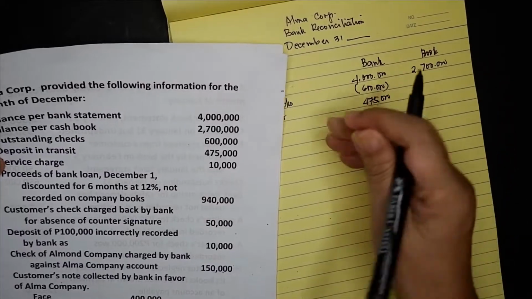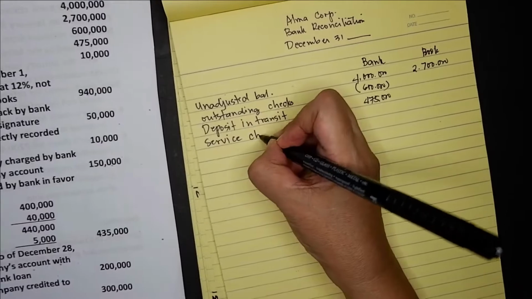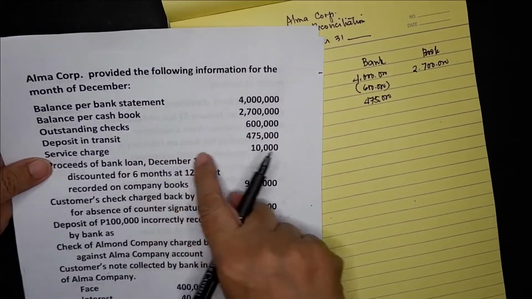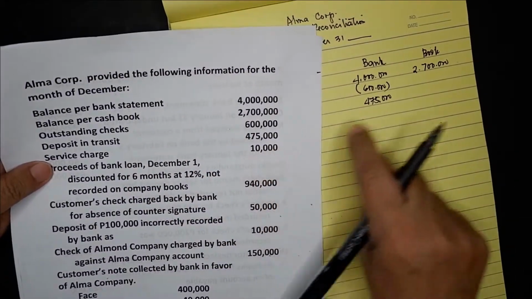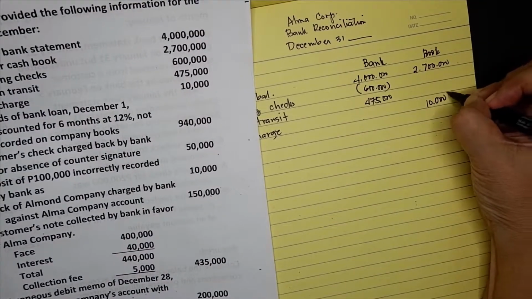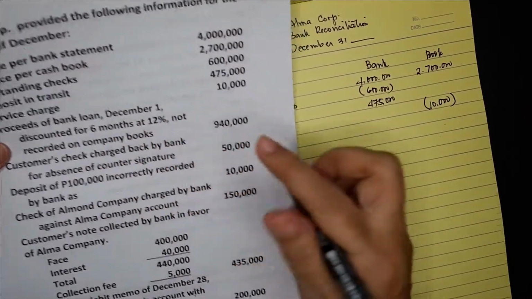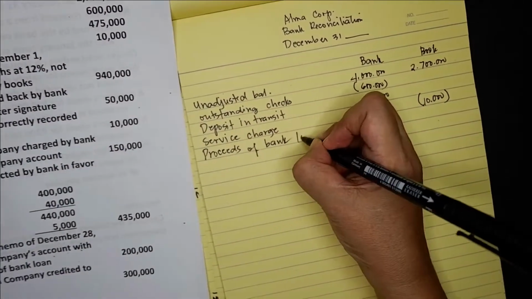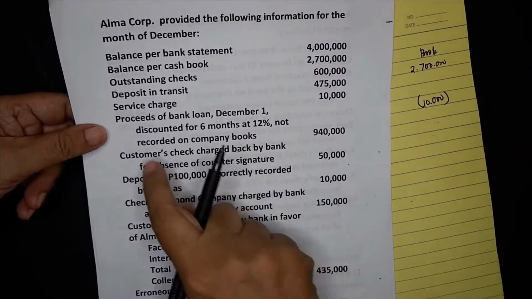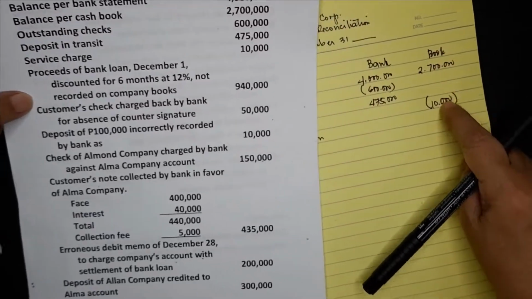Plus. Then we have service charge. Whose reconciling item is service charge? 10,000. That is book, 10,000. Minus. Then we have proceeds of bank loan. Whose reconciling item is proceeds of bank loan? That is credit memo, 940.